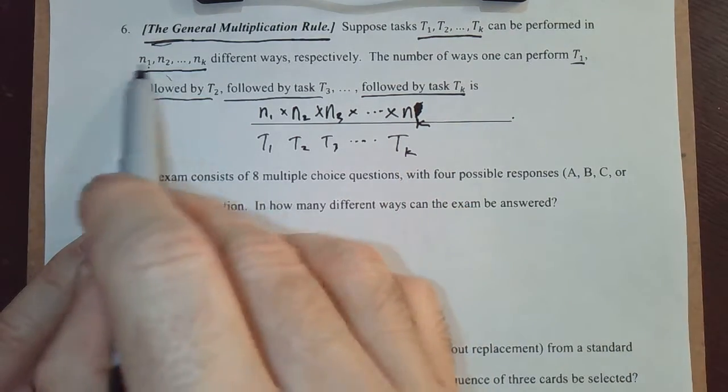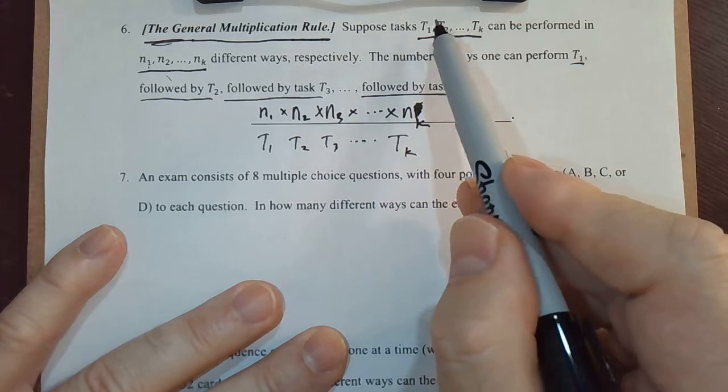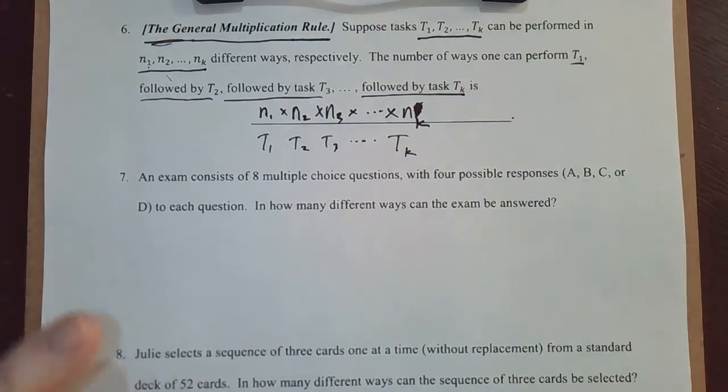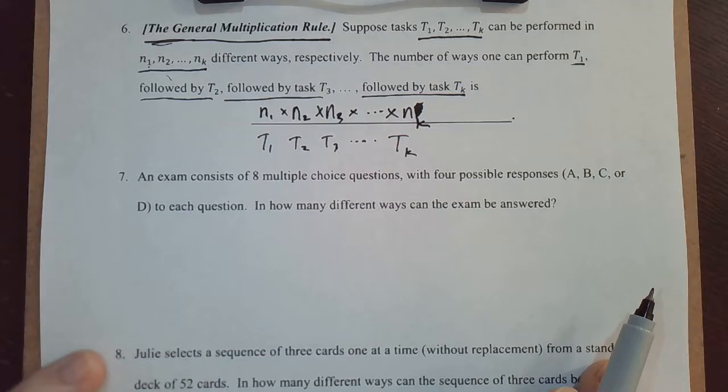So you're just multiplying all these numbers together, and that tells you how many ways you could perform task 1, then task 2, then task 3, and so forth, all the way up to task K. So that's the general multiplication rule, which we're going to use now in several examples.